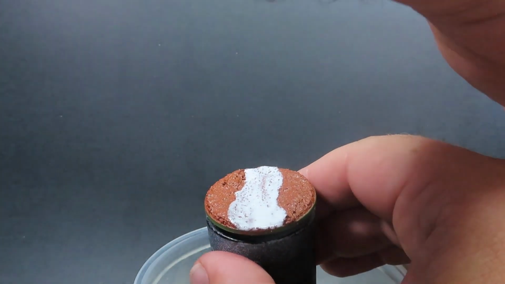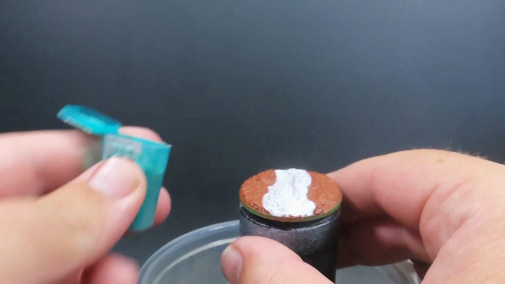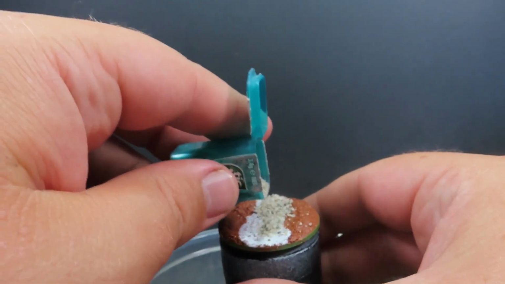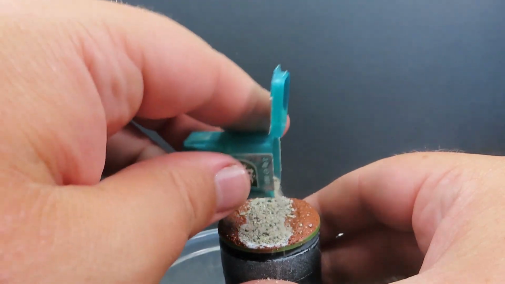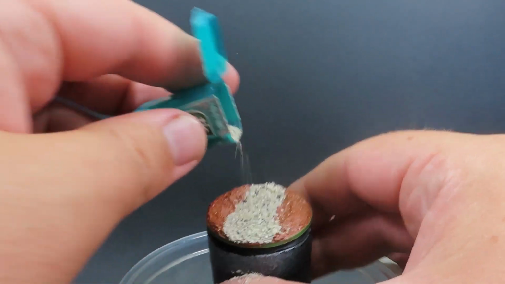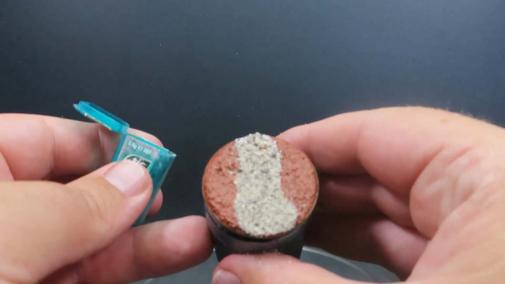So just lay out your path here, and as you can see, I've lowered it down a little bit so it's going to be a little bit easier to apply. And I've got a little bottle of Tic Tacs here that I use to apply my sand covering to things, so it's a little bit easier to control than pinching it. And then it's just a matter of applying it, waiting for it to dry so we can move on to the next step.